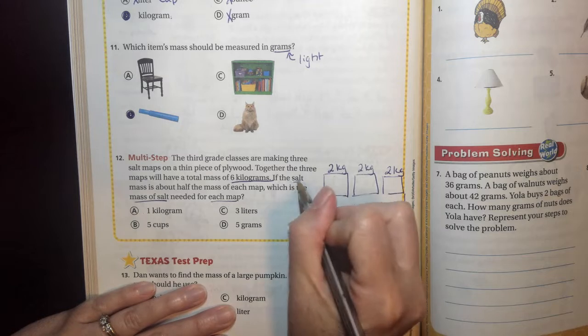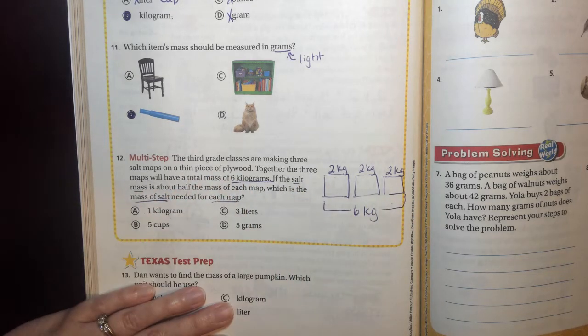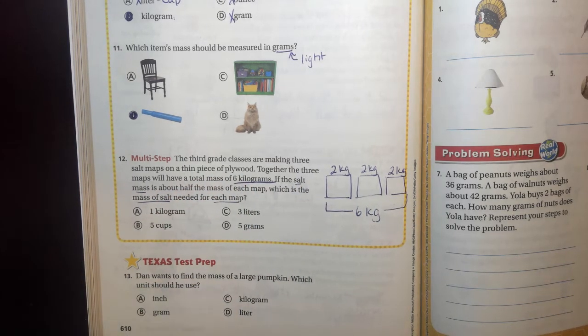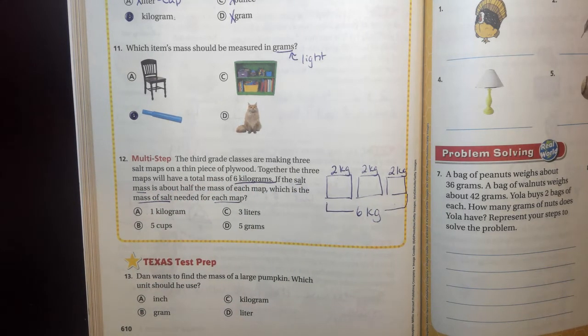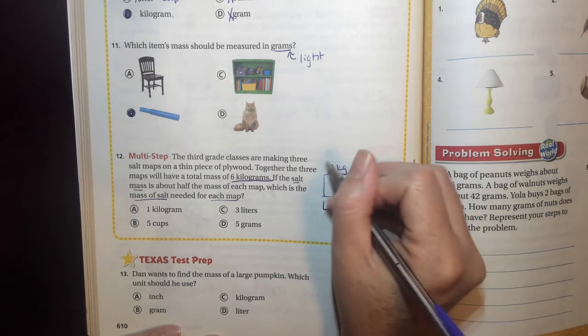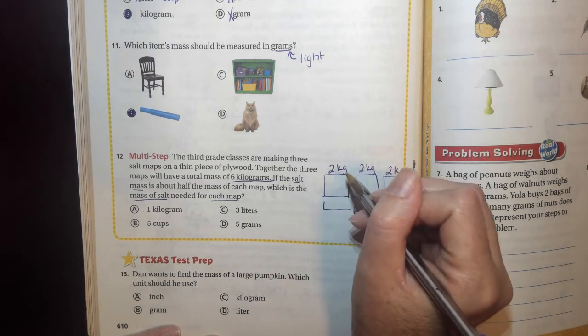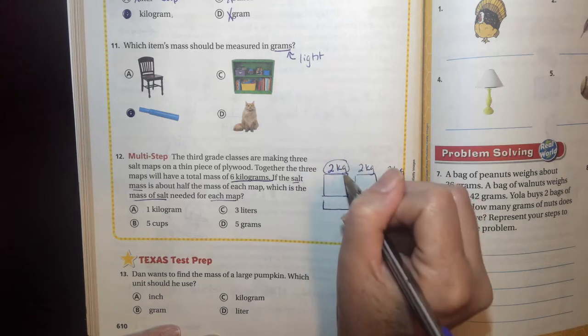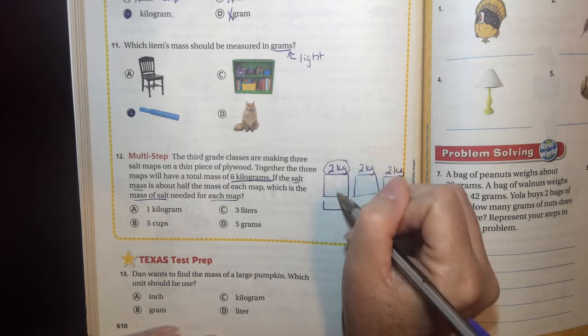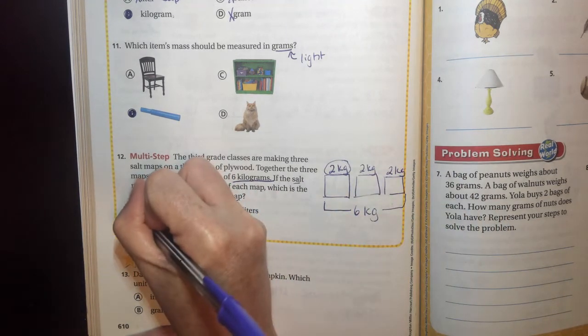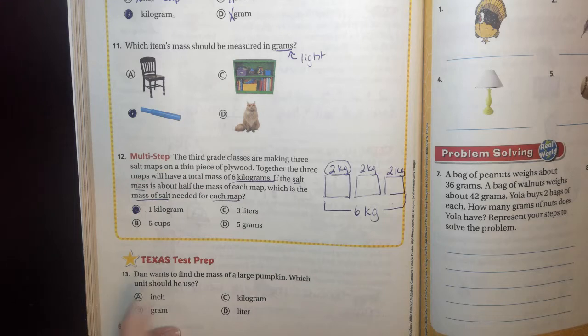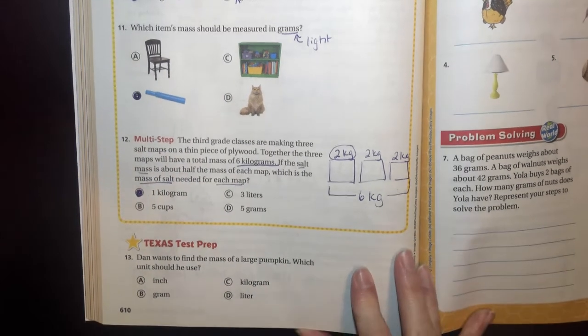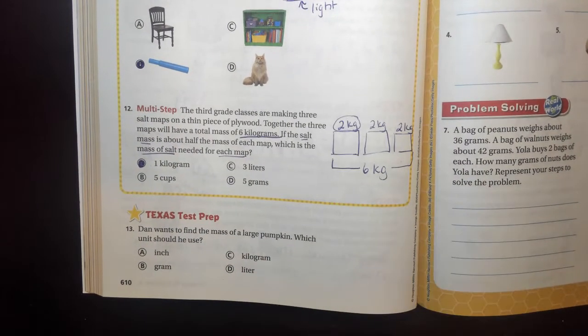Now it says the salt mass is about half of the mass, the weight of each map. What is the mass of the salt? So we need to know what half of this would be. So if this is 2 kilograms, then half of that would be 1 kilogram. That one was quite a multi-step question. And then question 13.